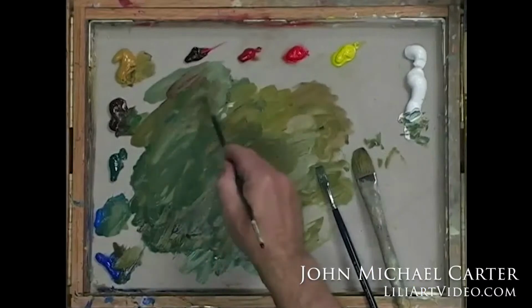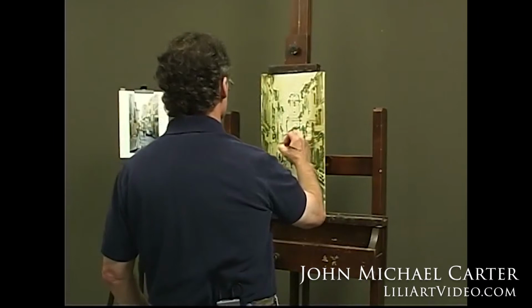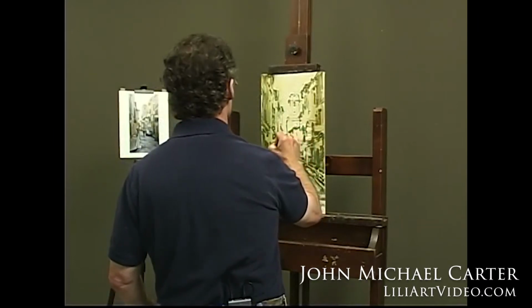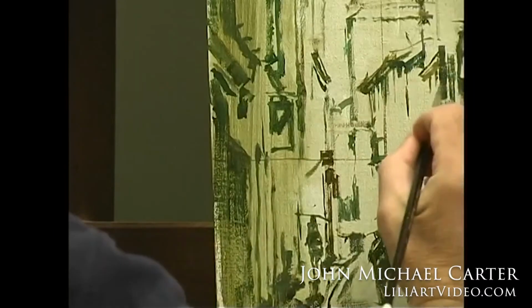Take a quick look here to see if there's any shapes I want to make notations of to make sure that I don't miss them as I apply thicker layers of paint in a minute.